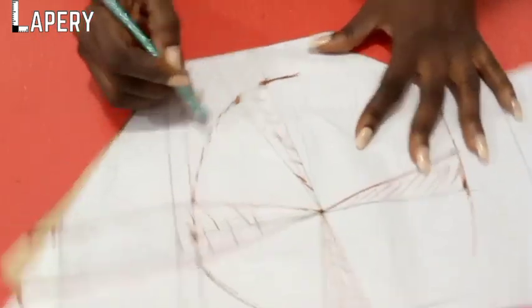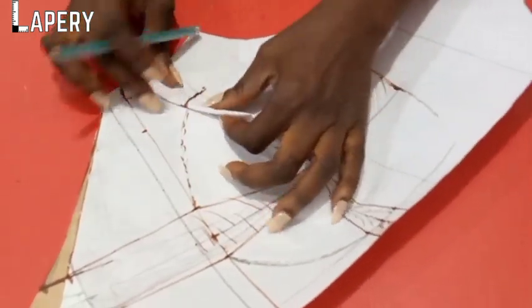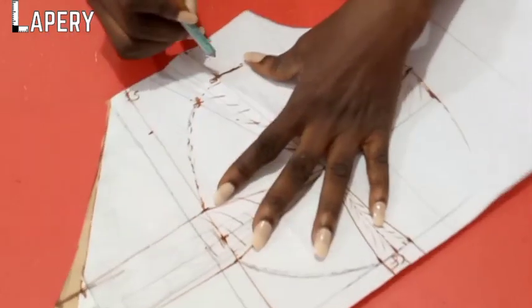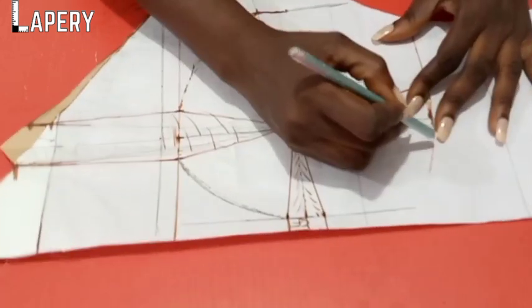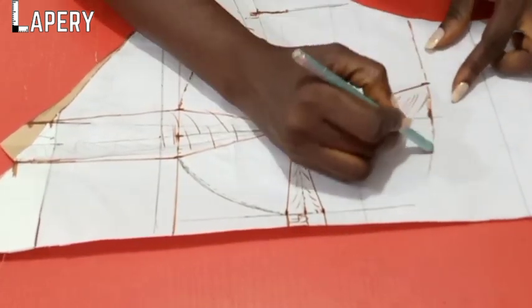So at the side now, by the time we construct our side dart, we fold our darts, we'll be able to draw the style line properly. So this is what we are having.